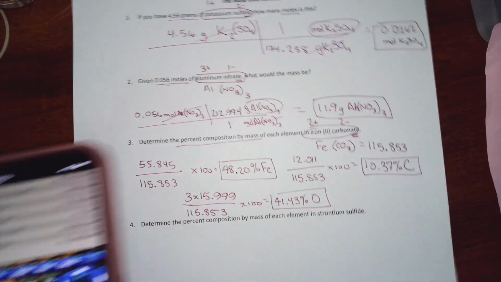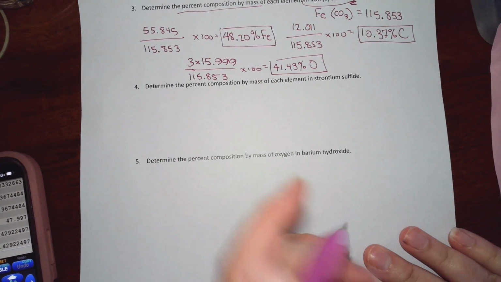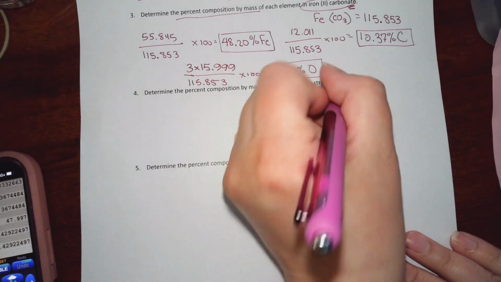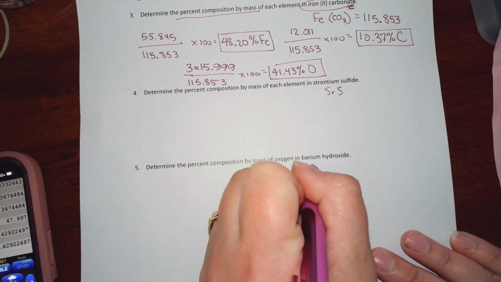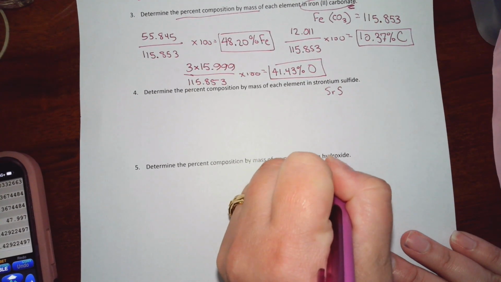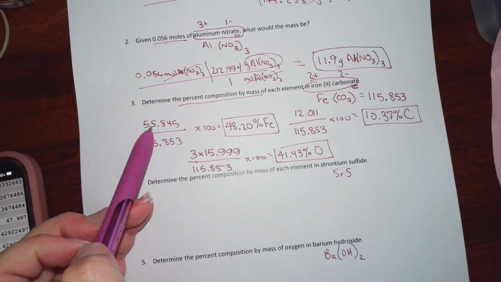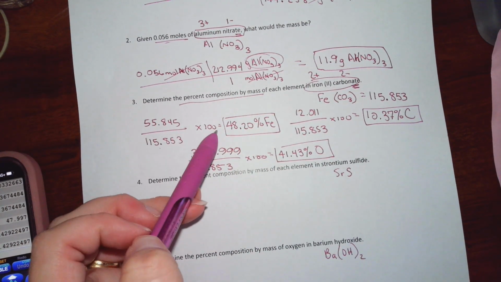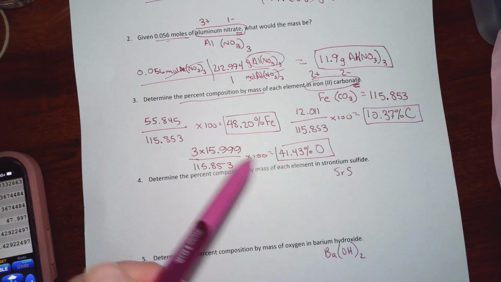Alrighty. These last 2, 4 and 5, I'm going to let you guys do on your own. That should be pretty straightforward. We have strontium sulfide, which would be SrS, and then barium hydroxide, which is Ba(OH)2. You're going to do this exact same process. Mass of the element divided by the mass of the compound times 100. If there's more than one of that element, make sure you multiply it by that number.